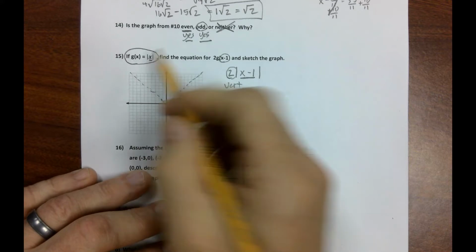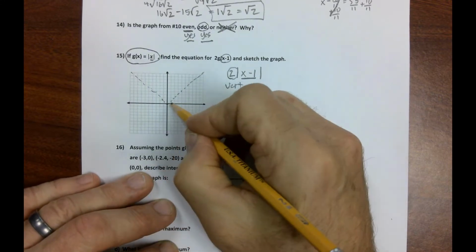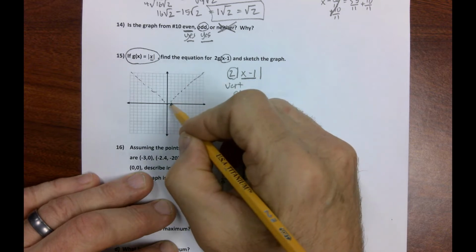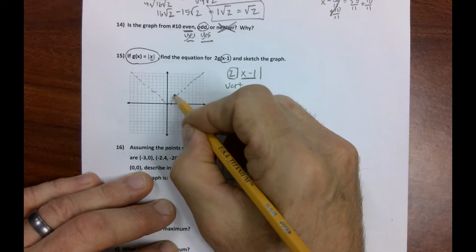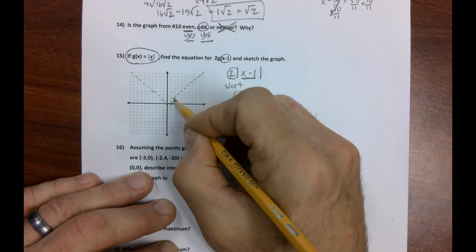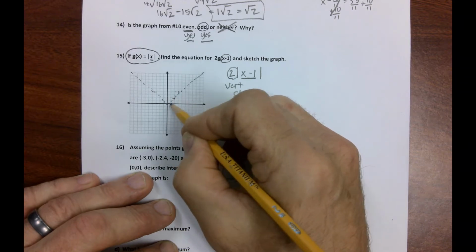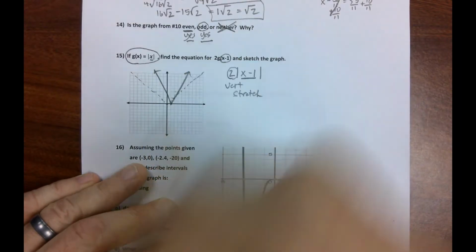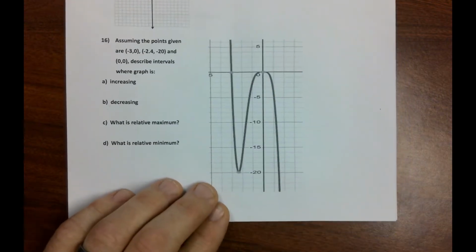the parent function. So it would look something like, and again, I'm going to get in the ballpark, but instead of going up 1, right 1, up 1, right 1, it's going to go up 2, right 1, up 2, right 1, and we kind of get the idea there and try to duplicate it. And so there we go. All right, number 16, we're moving along.